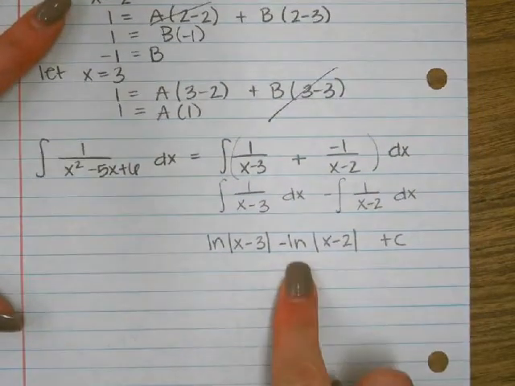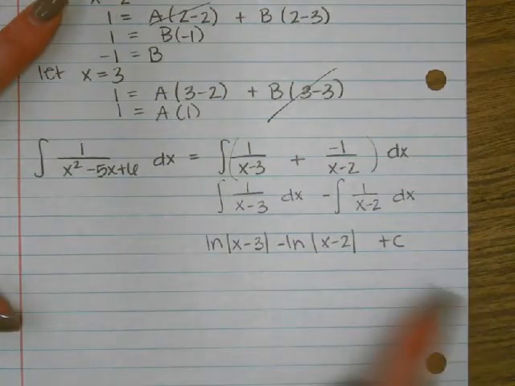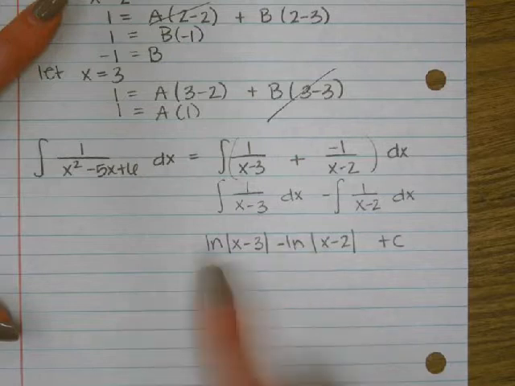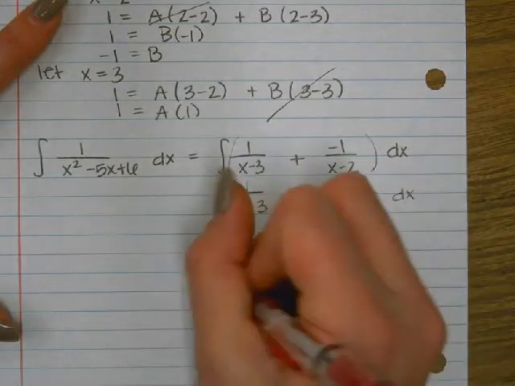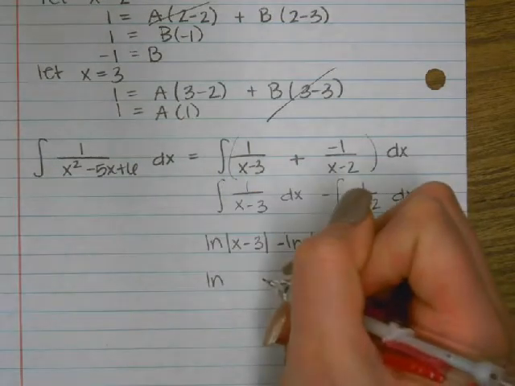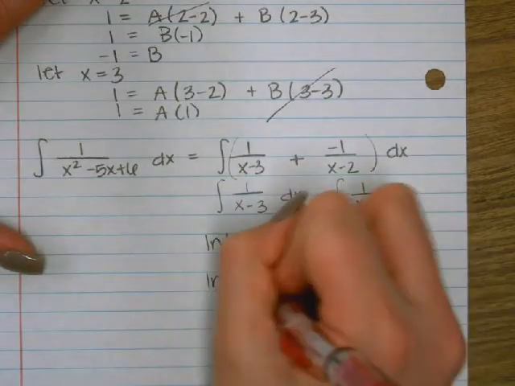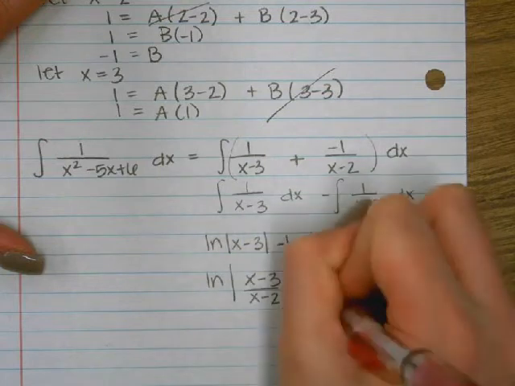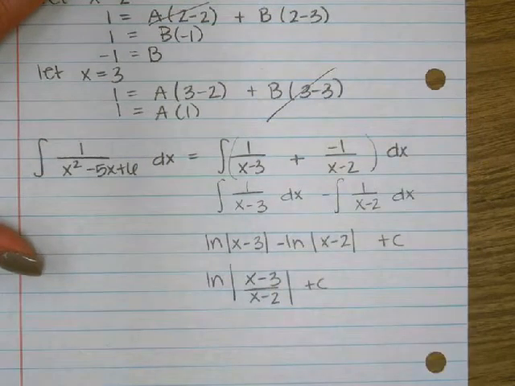This is a fine answer. You can totally leave it as this. However, I do know that subtraction, by the properties of logs, means that the two things are actually being divided. So I can also write this as ln of x minus 3 divided by x minus 2 with a plus c on the end. So both of those answers are good.